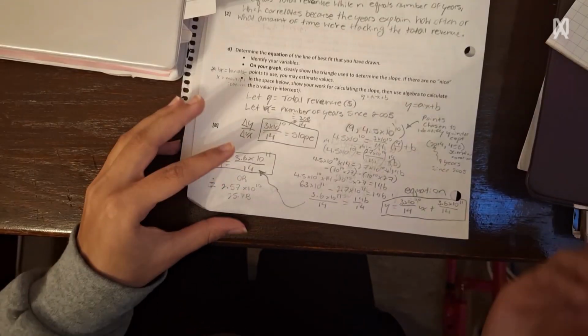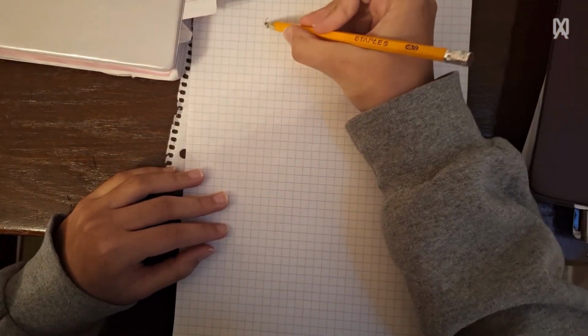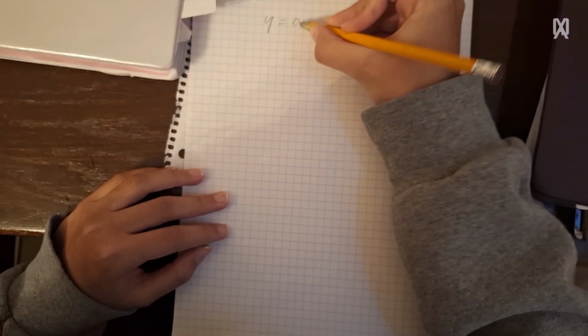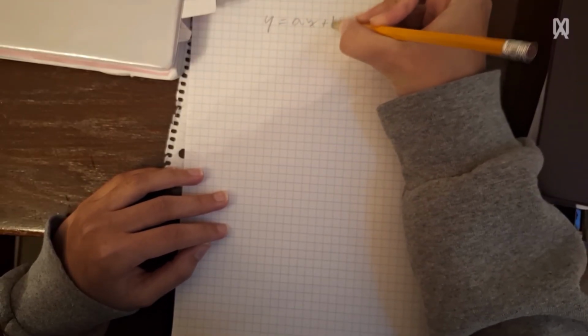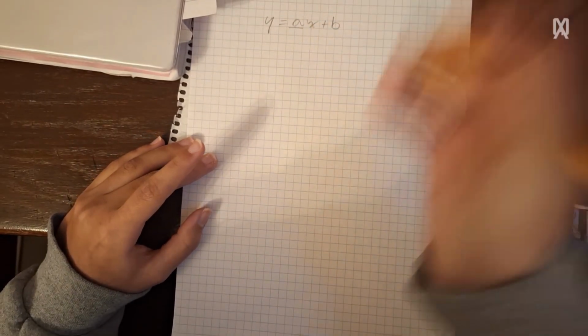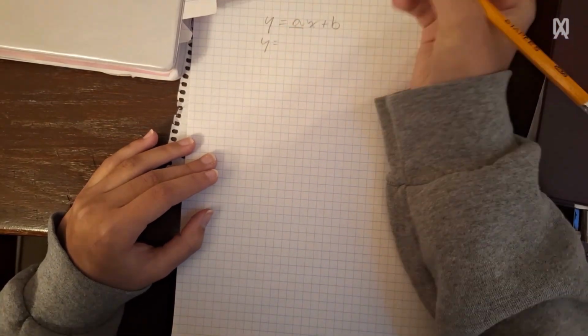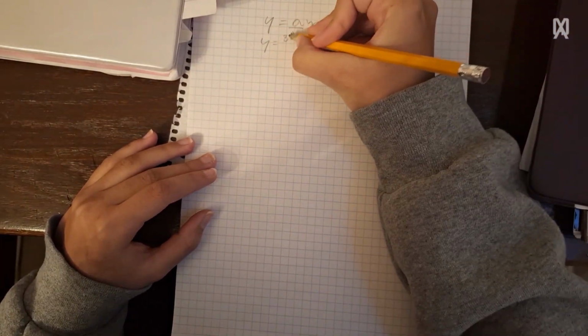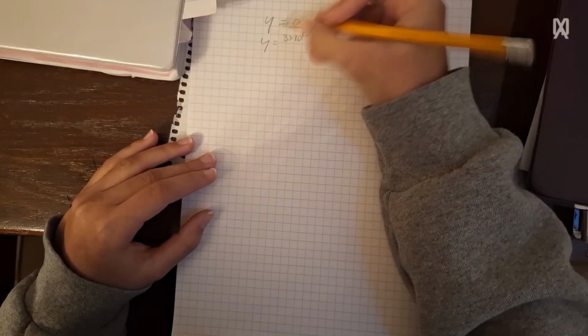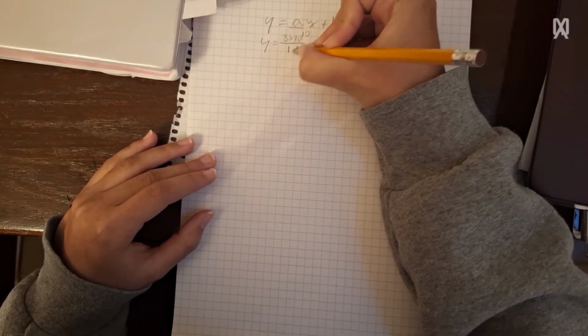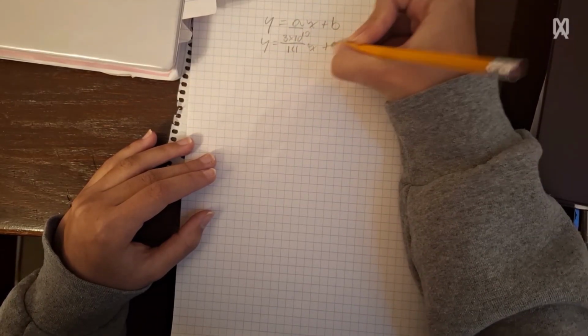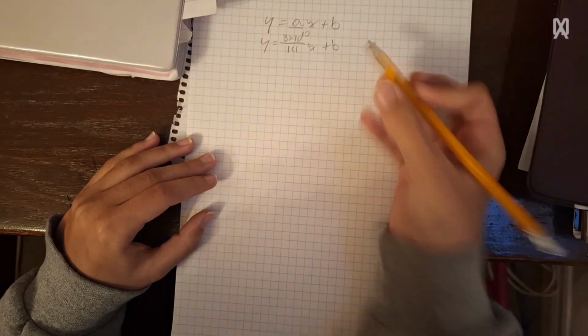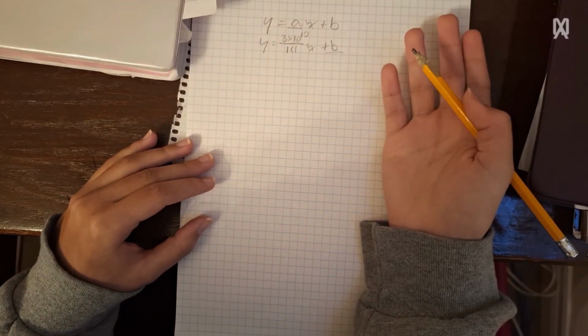From there, we just write our equation. I'm going to write the equation down: y equals ax plus b. A is our slope. So y equals 3 times 10 to the power of 10 over 14 times x plus b. And the question is asking us to figure out b, which is our y-intercept.